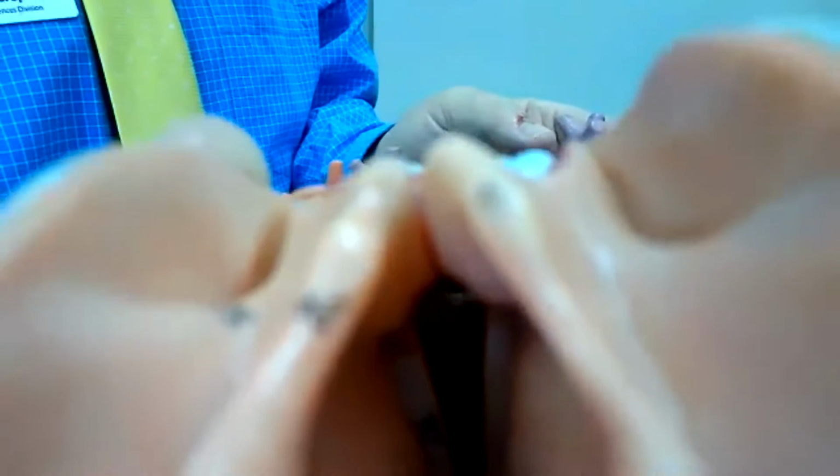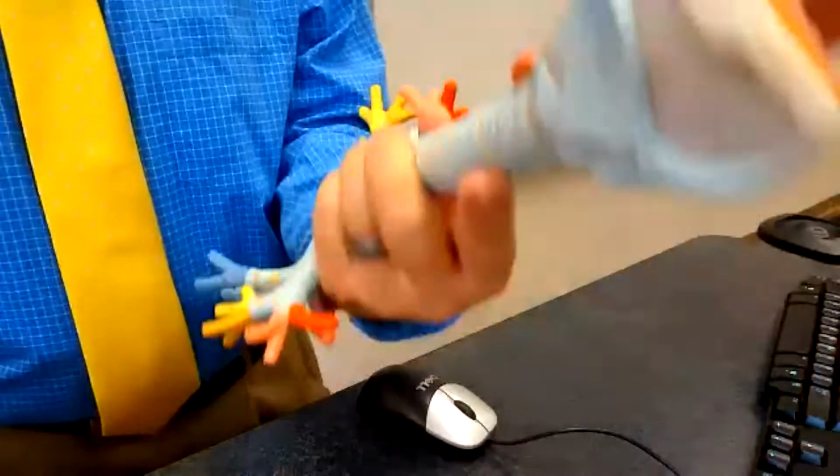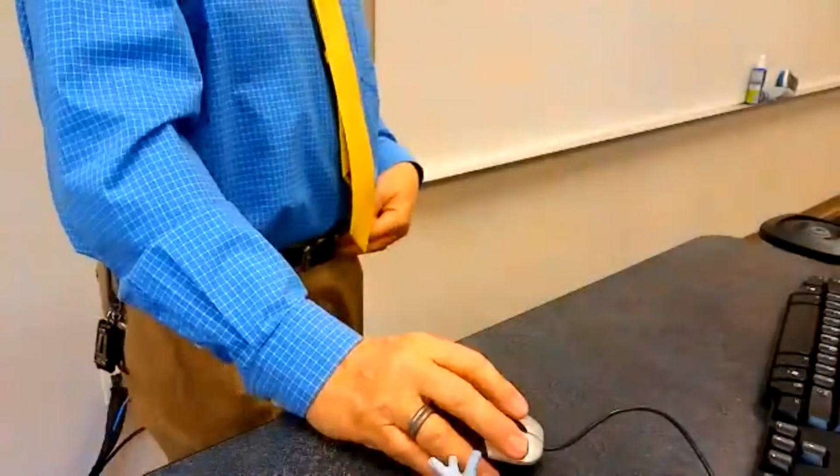Stop moving. Okay. The white bands inside there represent pretty well the location of the true vocal cords, and the thick pads on either side of them are the false cords. So this is not my favorite model, but we still use it.